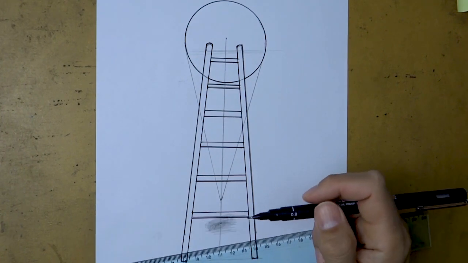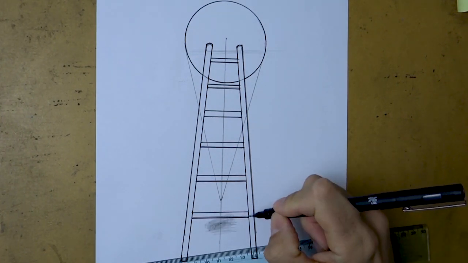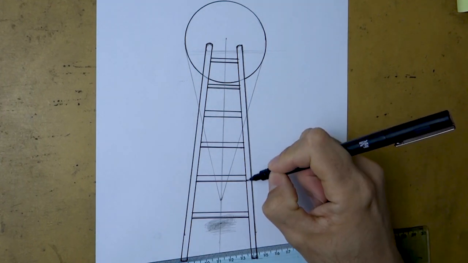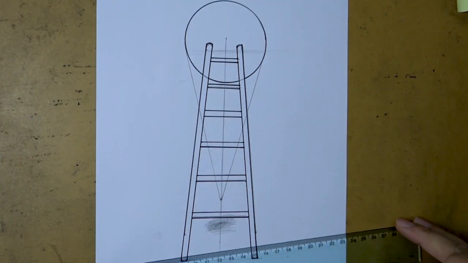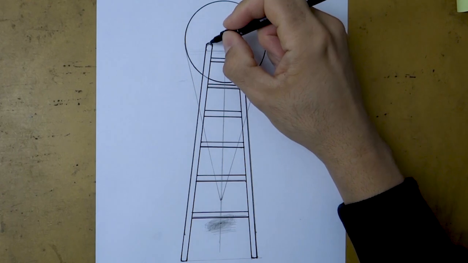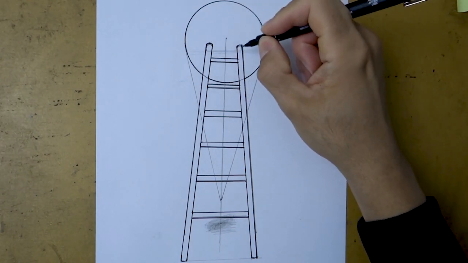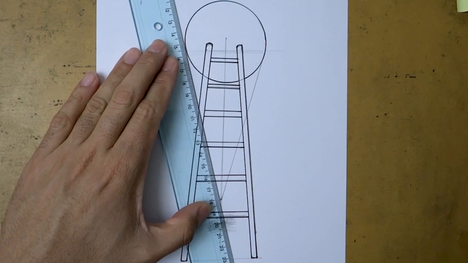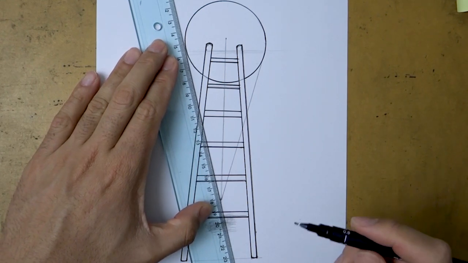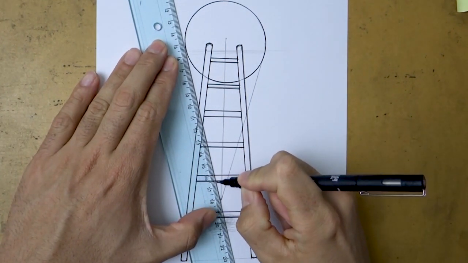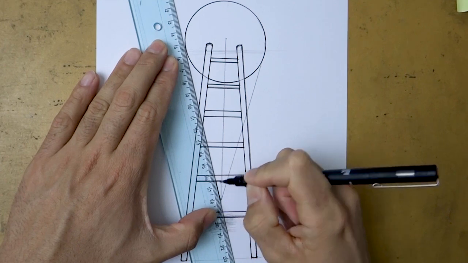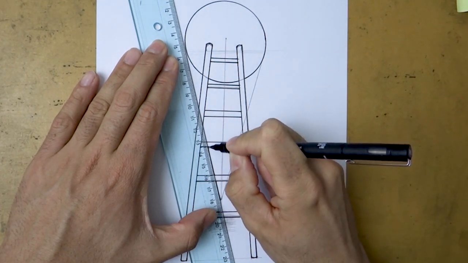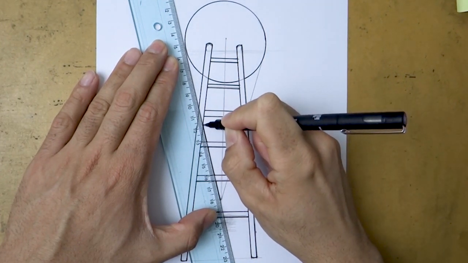As the lines were carefully marked when I used the pencil, now I can just outline them. So that's why it is important to make a very nice pencil drawing. To finish, let's do the base of the cone. And be careful not to surpass the ladder structure.